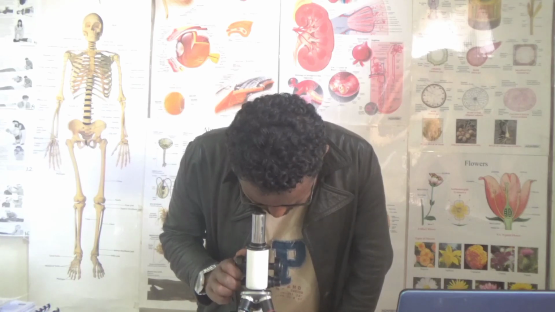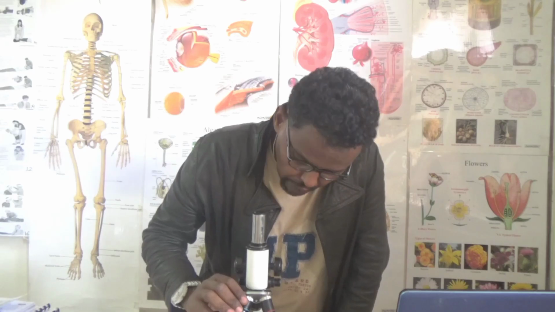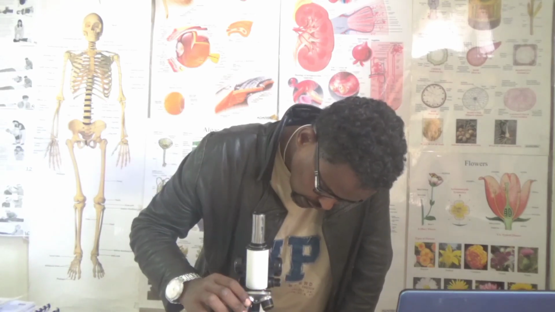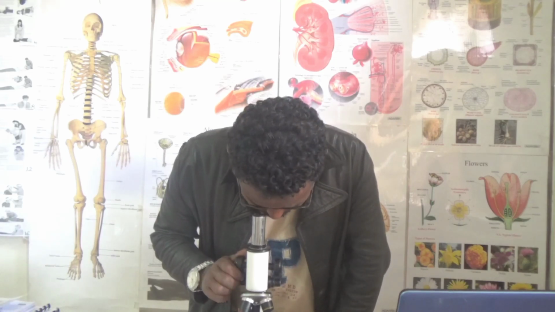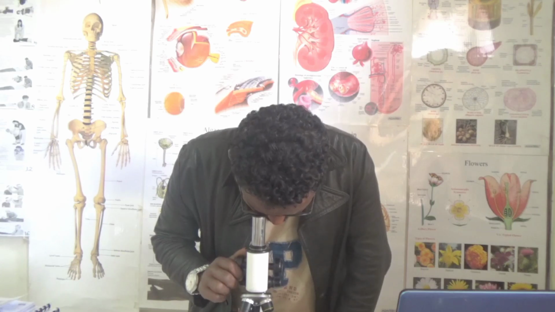Once you feel you have found the image, you have the right to change to the medium power objective. You should take care that their lengths are different, so you may pull it up and then look down.